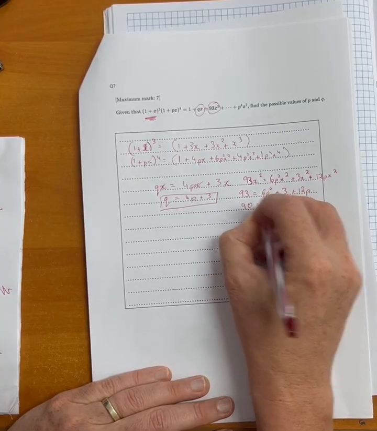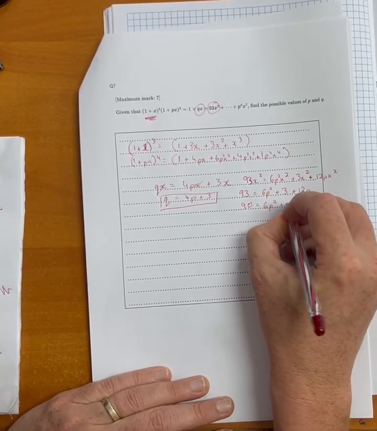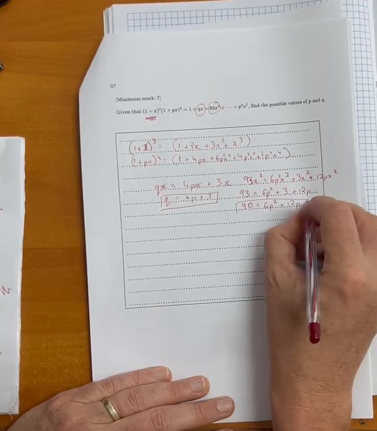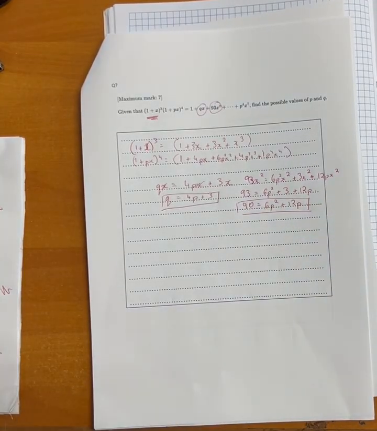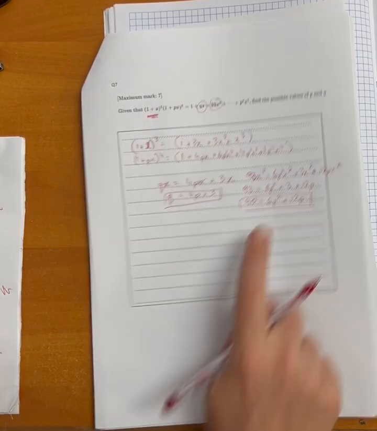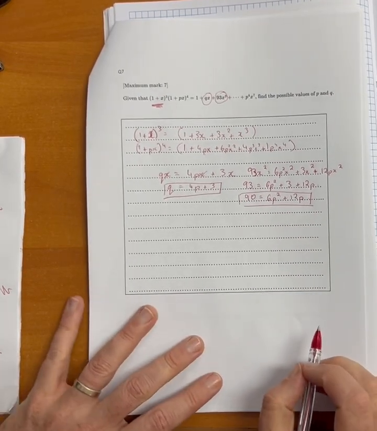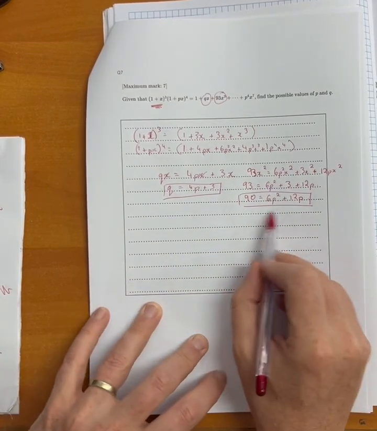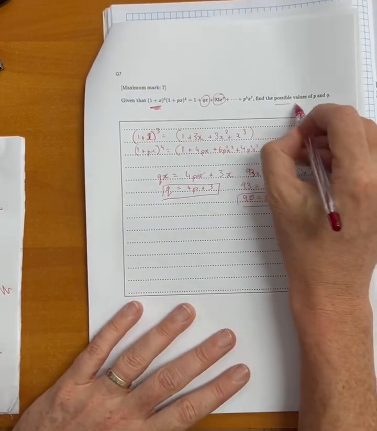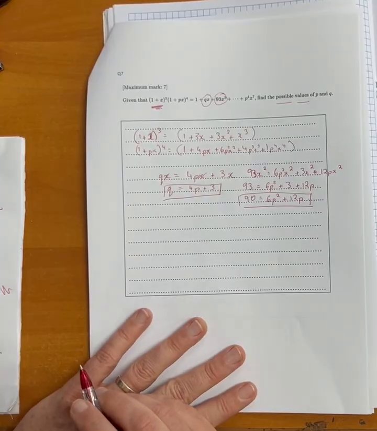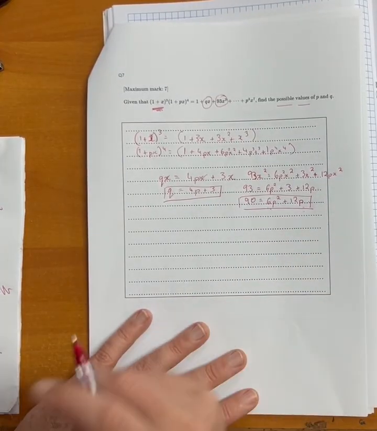Subtract, I get 90 is equal to 6p squared plus 12p. Okay, that's the second equation. So I have 2 equations, two unknowns, but this one can just be solved because there's no q's in it. So I'll just probably solve this one before I go back to this other one. Solve, get me 2 answers for p. Now it does say possible values for p and q, so I imagine there's going to be 2 values, and there should be 2 values.